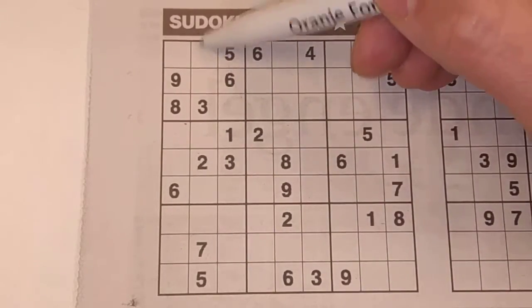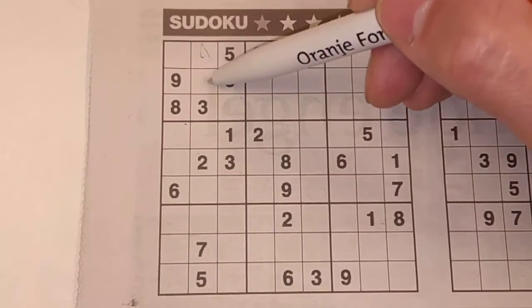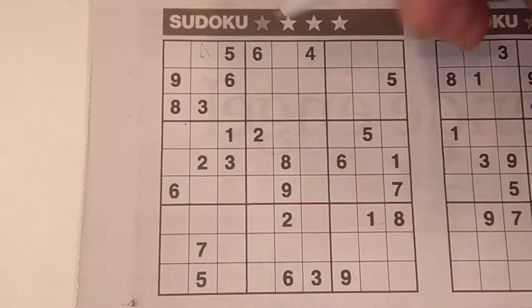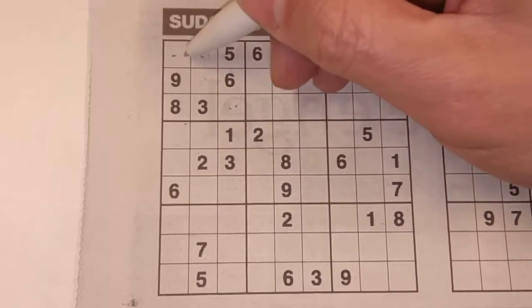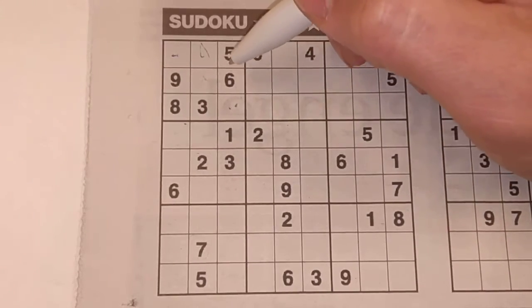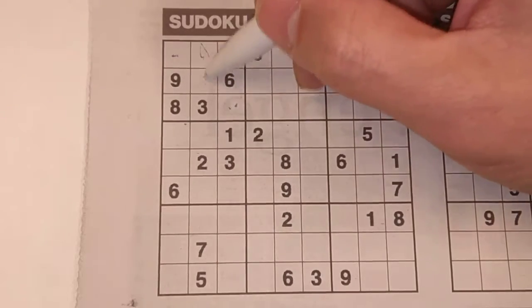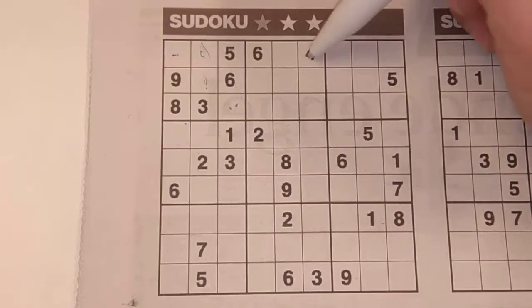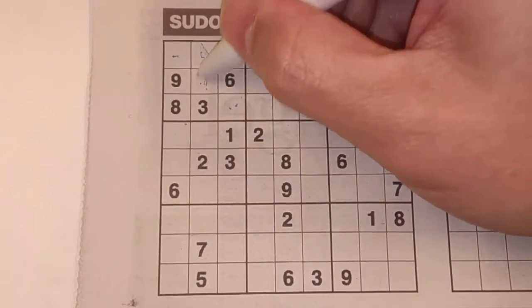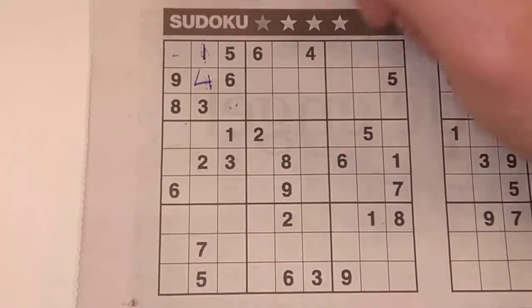So no 2 and a 7 in these two boxes. So the 2 and a 7 should be there. And here as a pair, 2 and a 7. That means those two boxes are reserved for the 1 and the 4. We have a 4 there, so no 4 there. 4 should be here, and the 1 goes there.